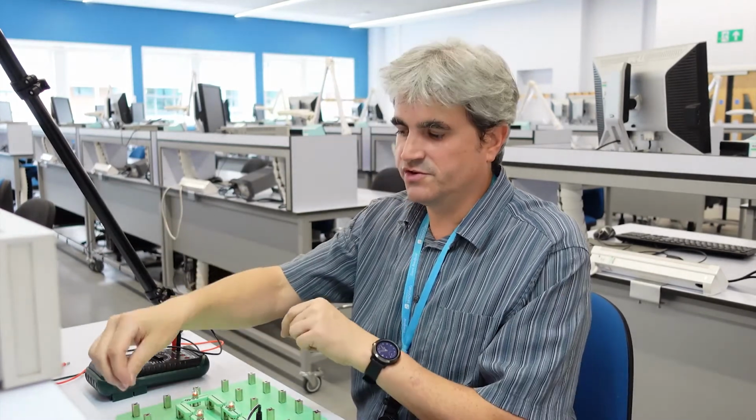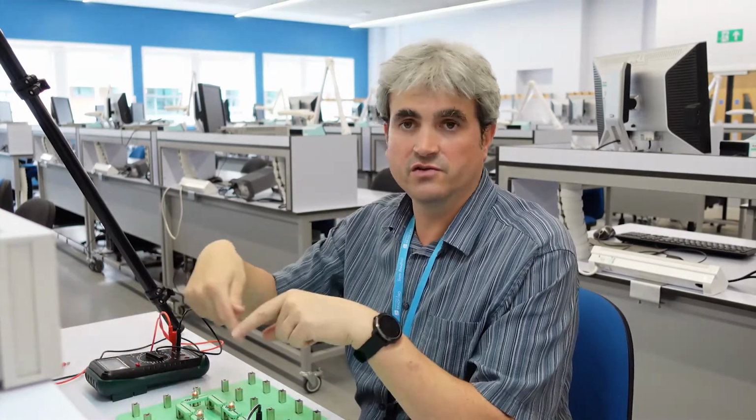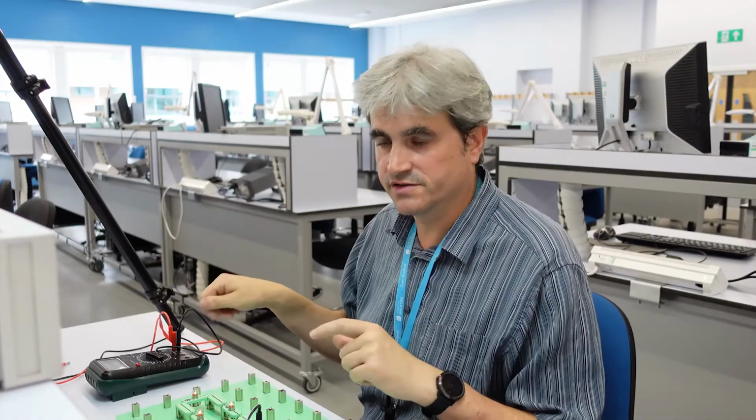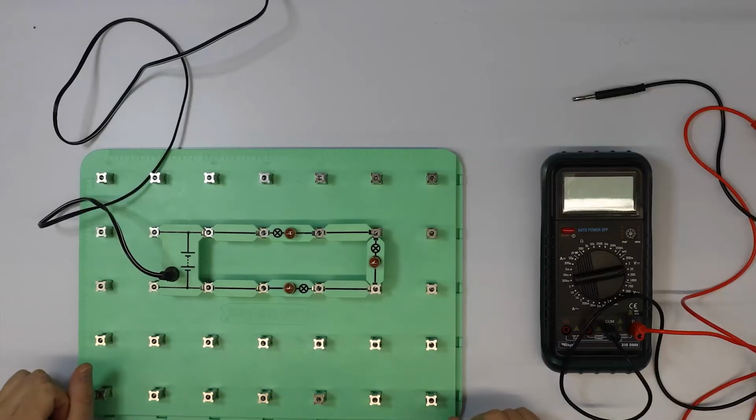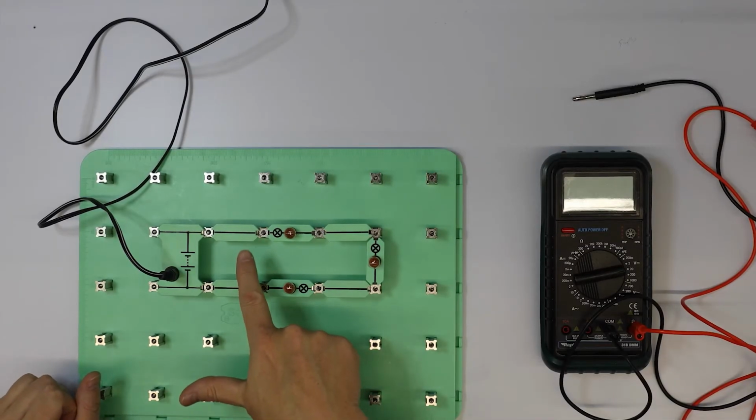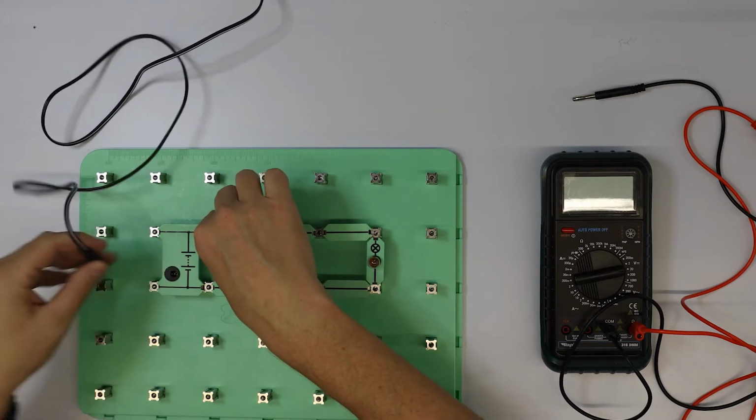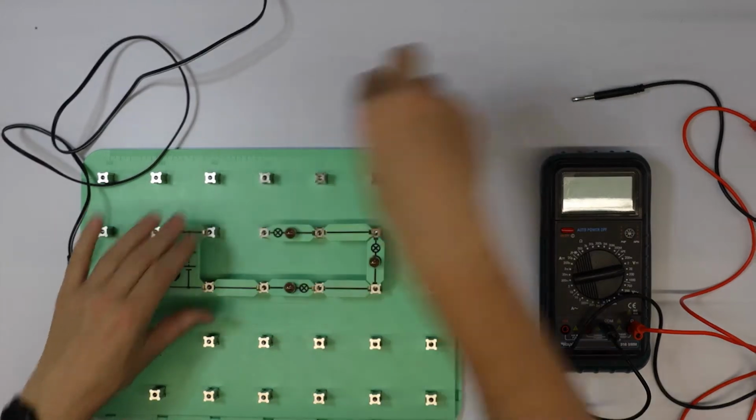Voltage measurements, you can just connect to the multimeter between 2 points on the circuit, and it will tell you the voltage between those 2 points. Whereas for current, it has to flow through the multimeter. So what I'm going to do is I'm going to remove this circuit here. I'm just going to unplug the lead, which is good practice.